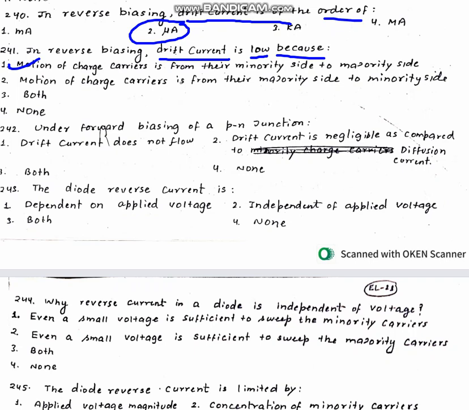So first is correct over here. Next is, under forward biasing of a PN junction, drift current is negligible as compared to the diffusion current. So second is correct over here.